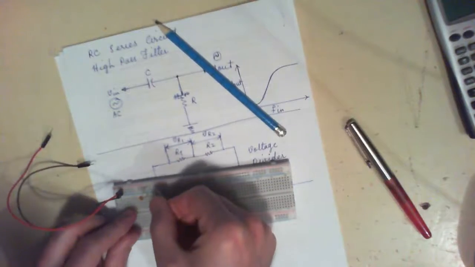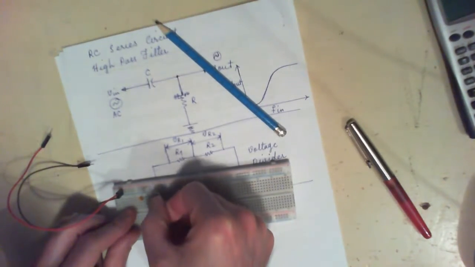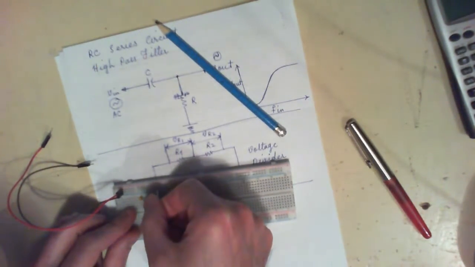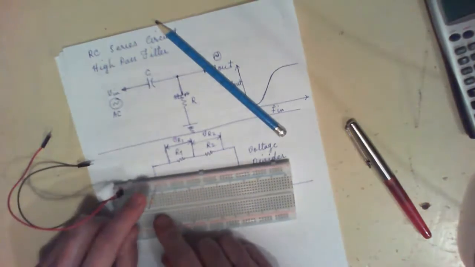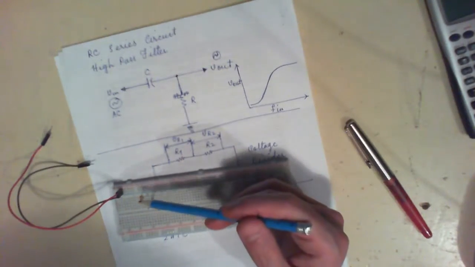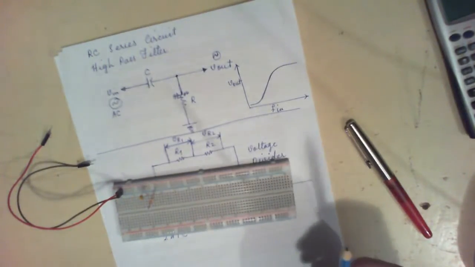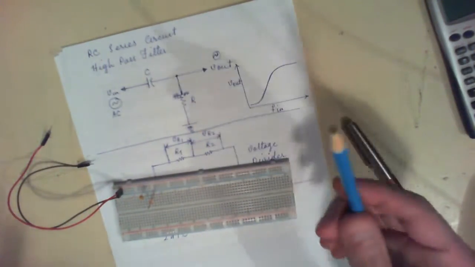So I can build it this way. Okay, so that's basically the whole circuit.